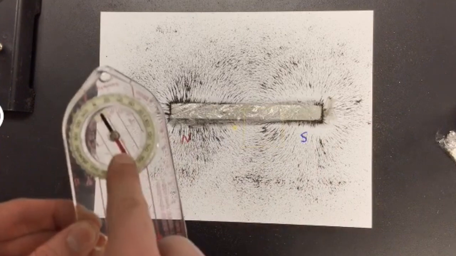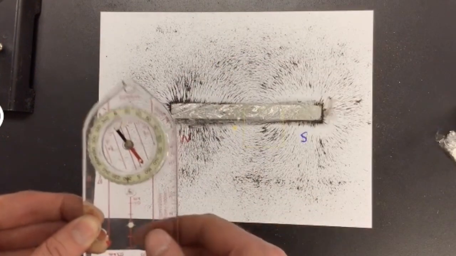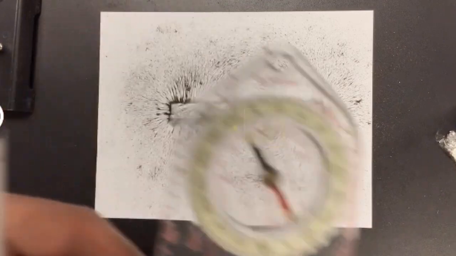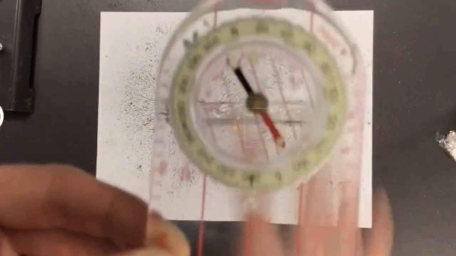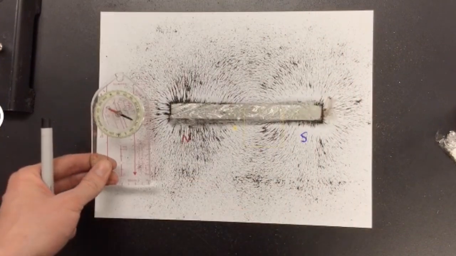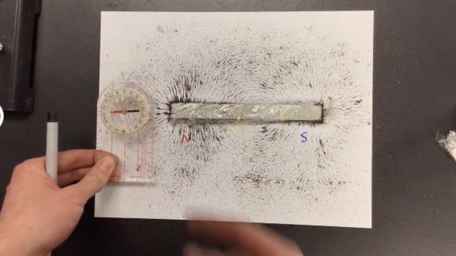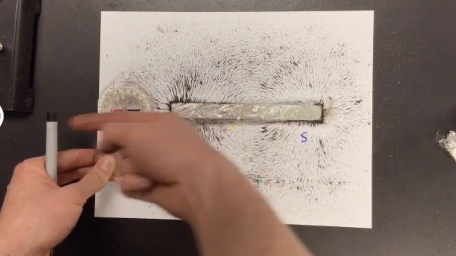So again, this is the north needle, okay? The black is the south needle. So right now it's sort of pointing to Earth's magnetic field. It's a little far away. This isn't a very strong magnet. Okay, but if I bring it down here, you'll notice, look at that. Okay, so notice north is not pointing towards north. North is actually pointing straight out of north.